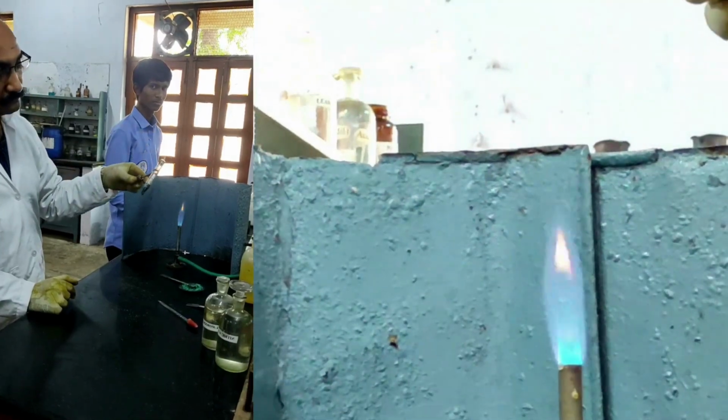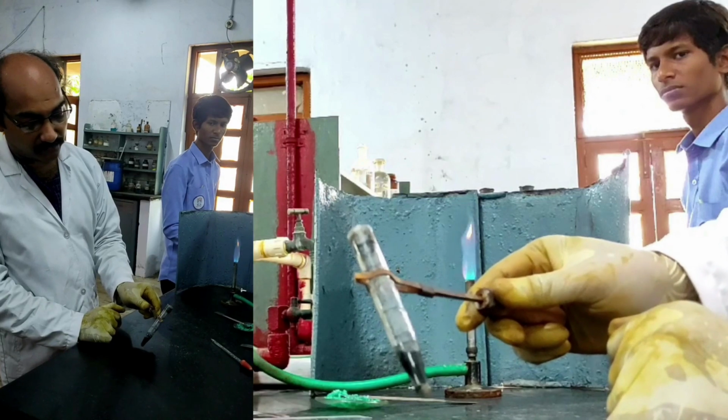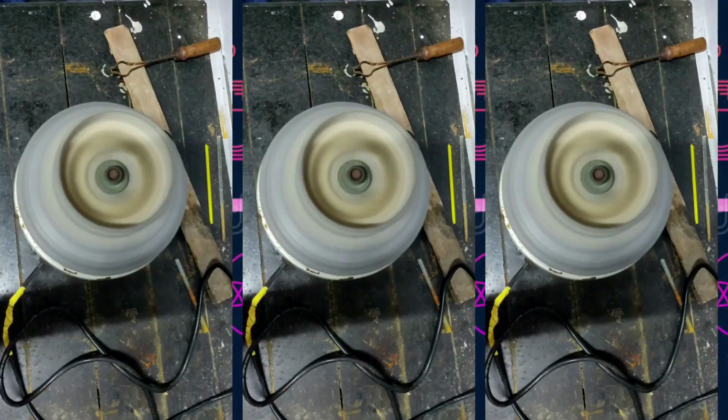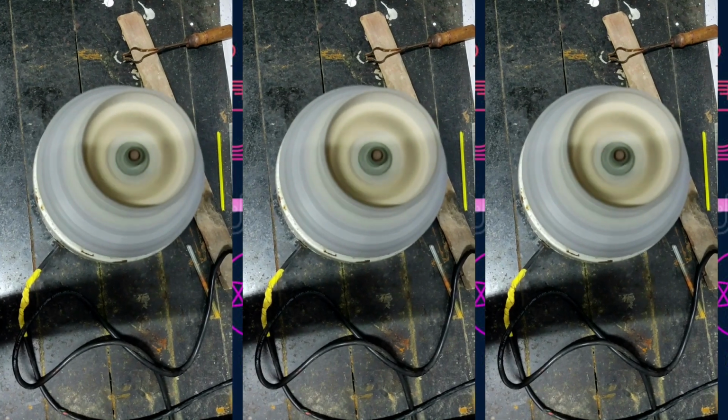Okay, now it should be centrifuged. Now let's go to the centrifuge machine. So I have placed them in the centrifuge machine.